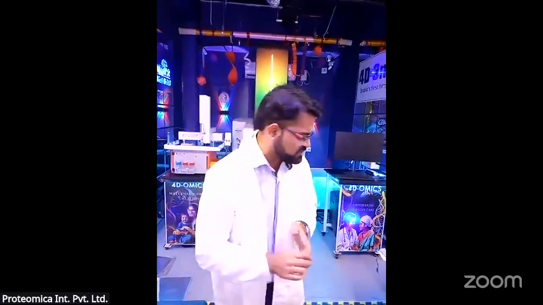There are 2 TIMS attached: TIMS in and TIMS out. From one TIMS, the ions move in and get accumulated, and from the other TIMS, the ions move out. That is why it is called PASEF, parallel accumulation with serial fragmentation. I will not talk more; I hope you have got the basic idea of the functionality.